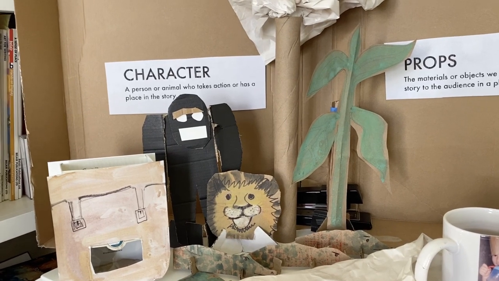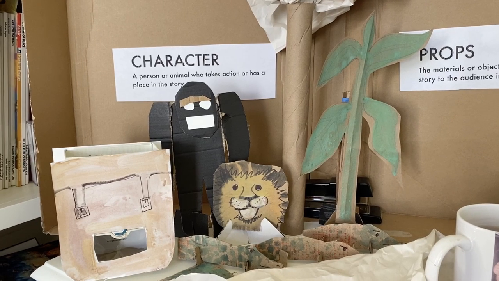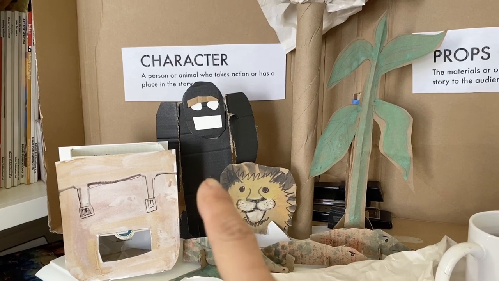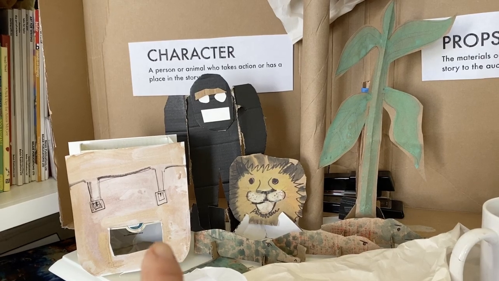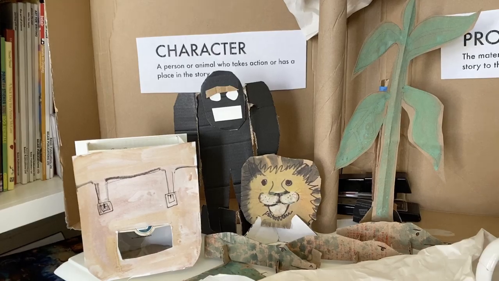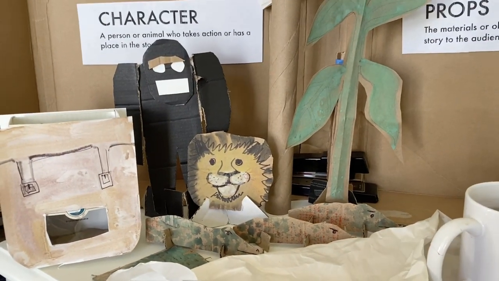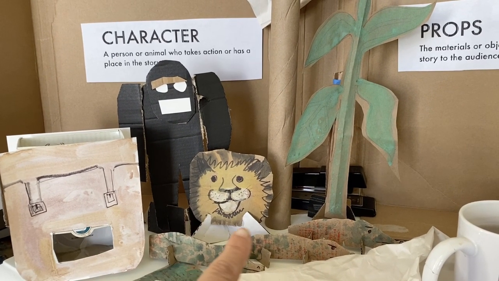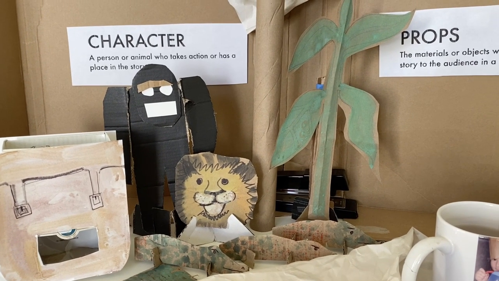A character is a person or an animal who takes action and has a place in the story. So some of the characters I made over here are, I started to make the gorilla, but I have to put in some facial features. I actually made the backpack, Elmer's backpack, kind of as a character, but also as a prop. It's actually an open pasta box so that we can put things in it, like the supplies he brings. There's the lion, but it doesn't have all of the details of its actions yet because it's missing its hair bows. And I made a few alligators.